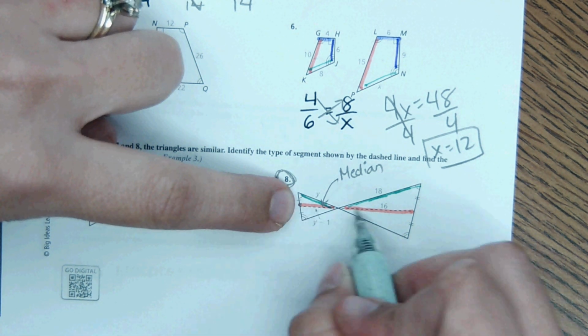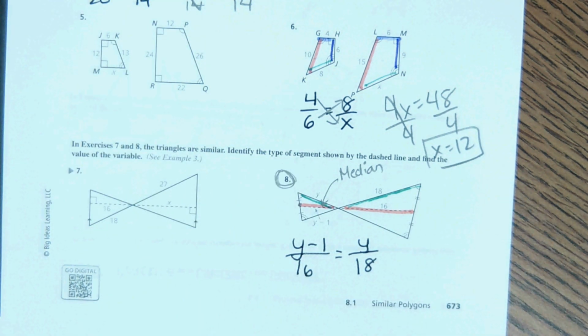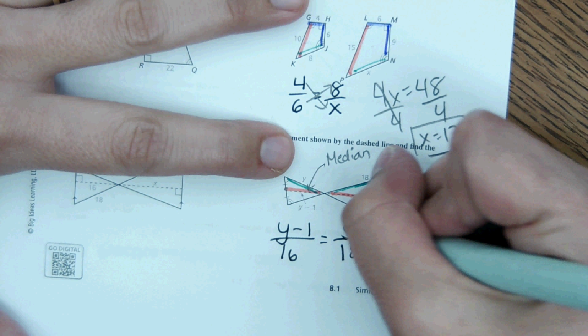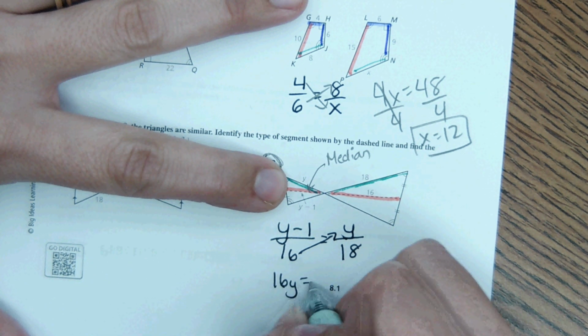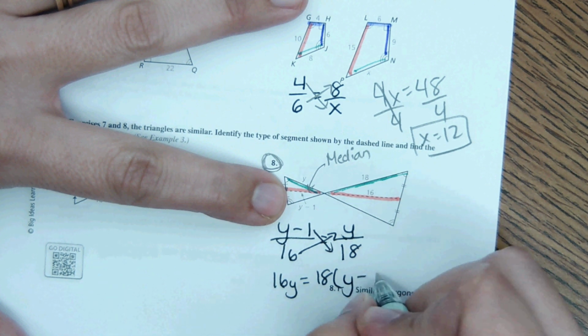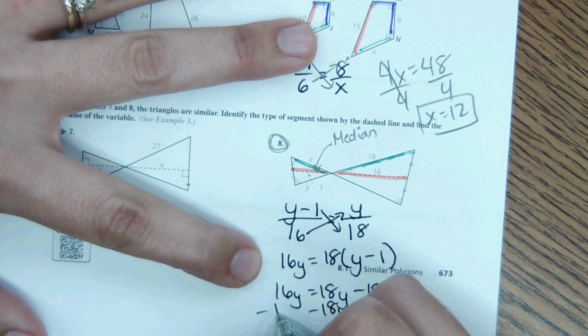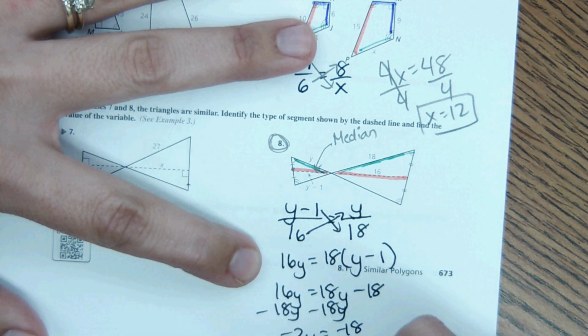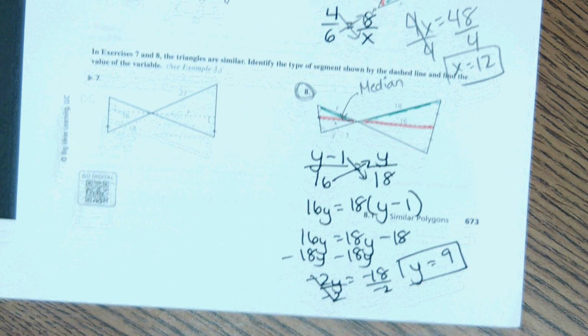Okay, and then we can set it up. So orange goes with orange, and teal goes with teal. And then once you have it set up, just cross multiply. 16 times y is 16y. Then 18 times y minus 1. Or equals 9.